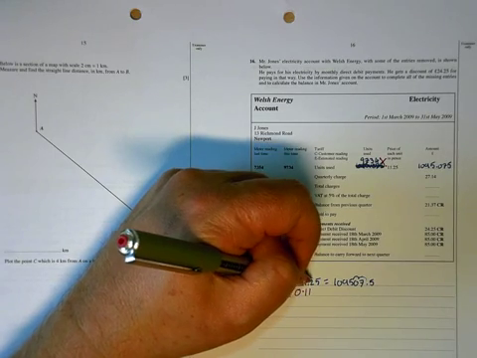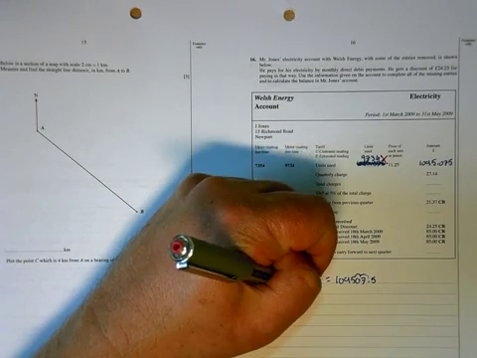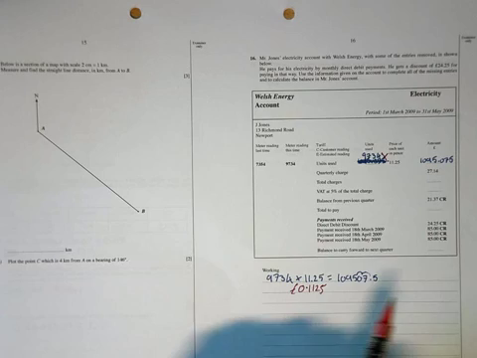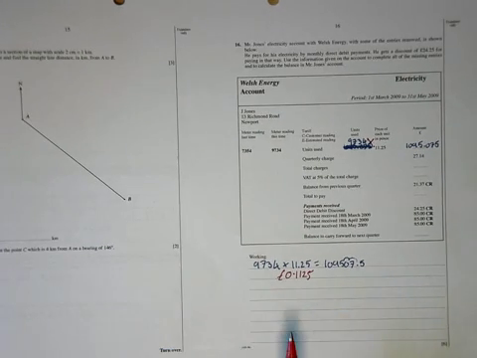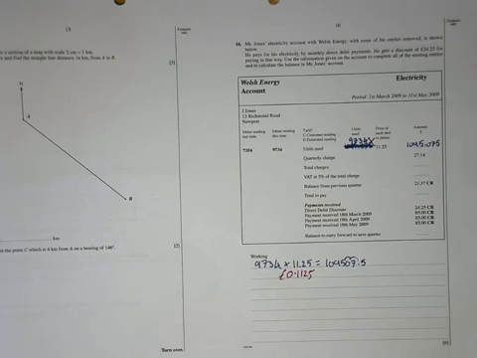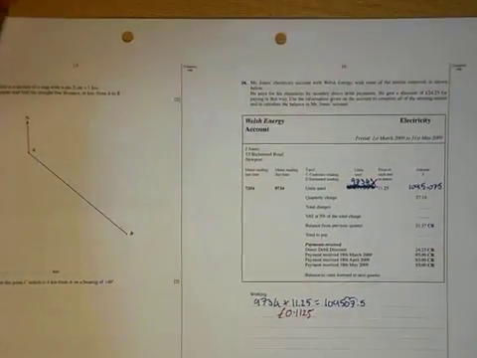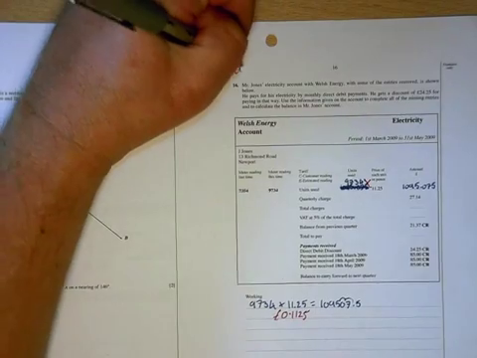So 11.25 pence would be 0.1125. You would multiply that, and then that would be the figures that you use. So you haven't done enough there to get any of those marks. Watch how I do it on the video clip.